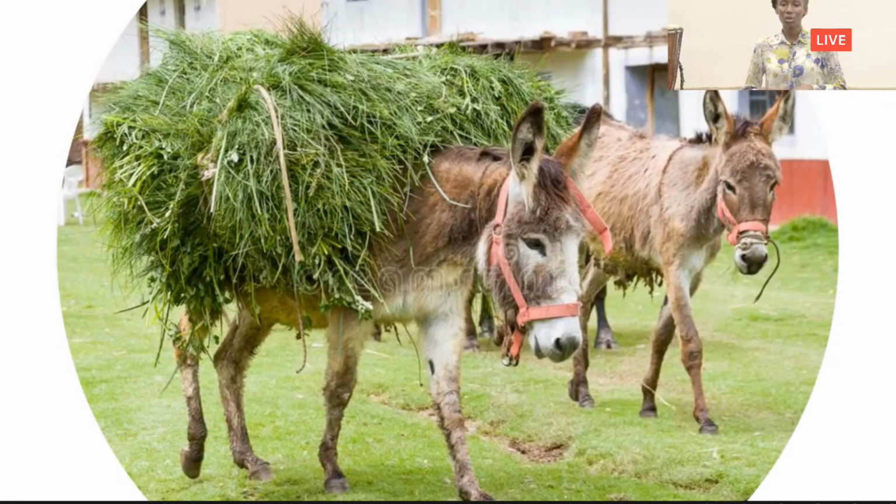So let's see, look at this donkey here. The donkey is carrying a load. We use donkeys and horses to carry people, a form of transportation, and we can also use them to carry loads, because I could not carry all of that bundle of grass on my shoulder. So if I had a donkey, I would put it on my donkey to carry it.